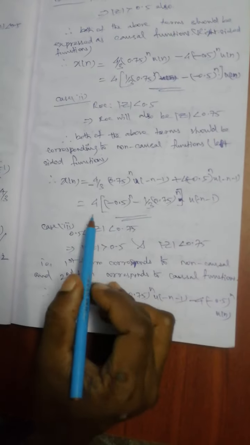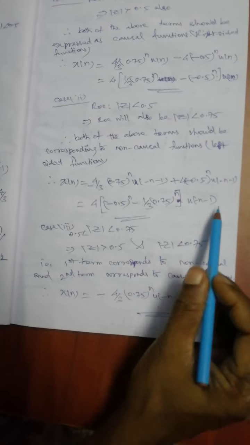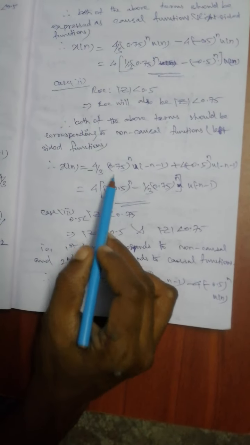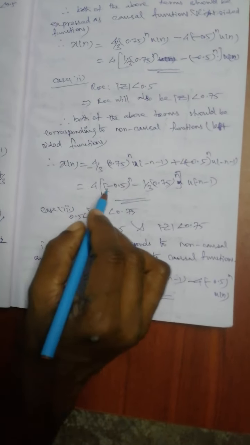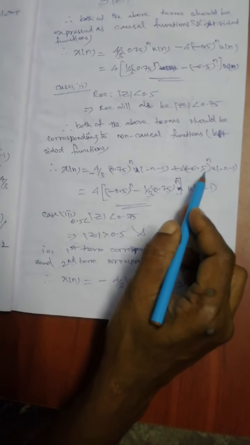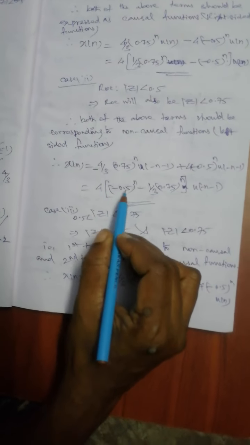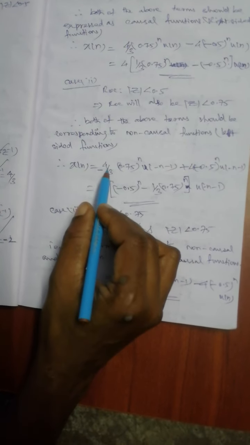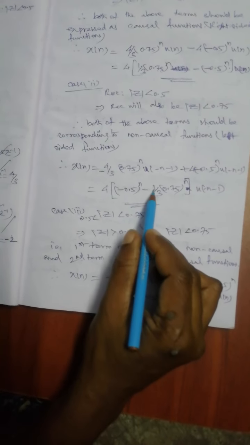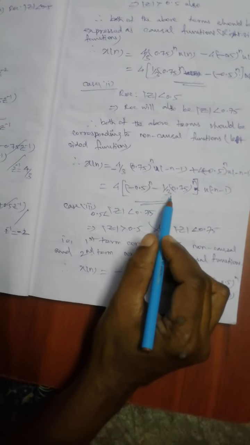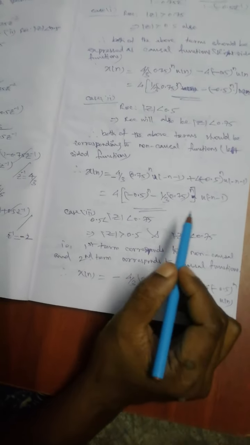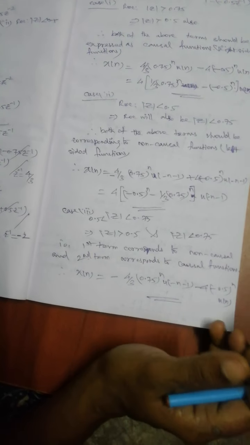Again, among these two terms, 4 and u of minus n minus 1 are taken as common. The remaining terms: I am taking this first, minus 0.5 whole power n, minus, if I take 4 outside, 1 by 3 into 0.75 whole power n, into u of minus n minus 1. This is the answer for the second case.